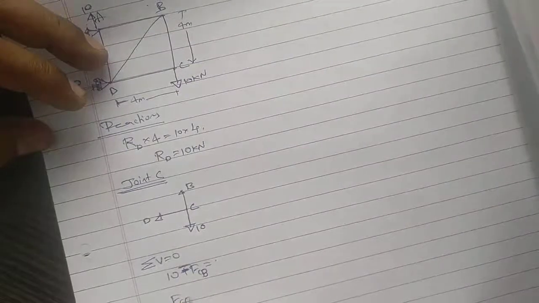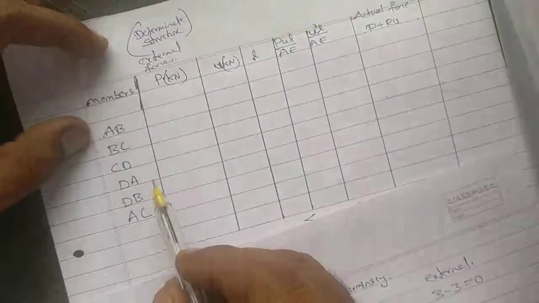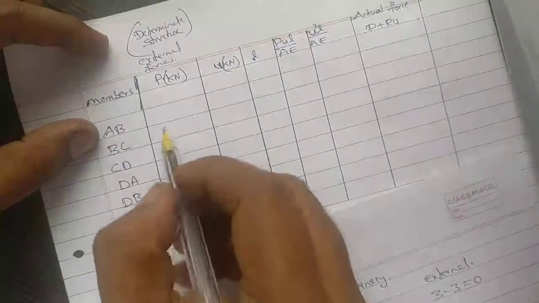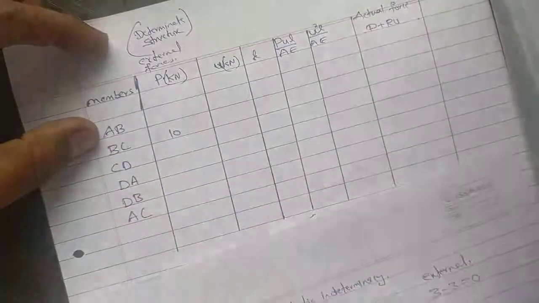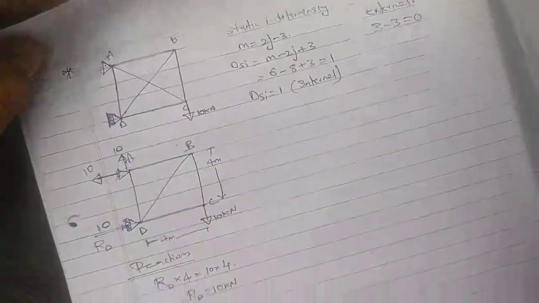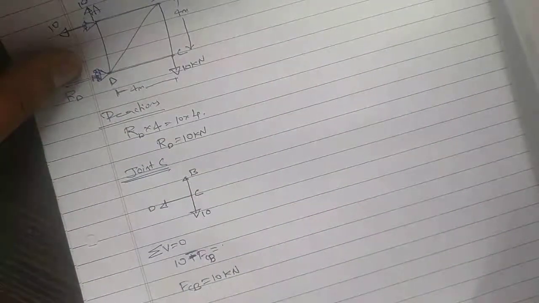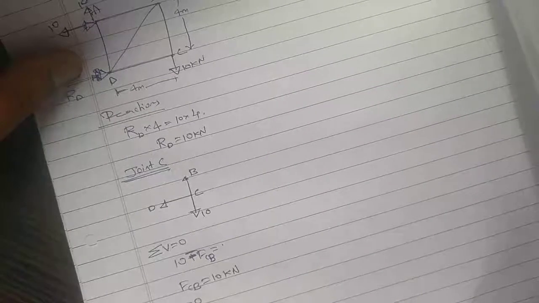So FCB is equal to 10 kilonewtons. FCB is 10 kilonewtons. And sigma H is equal to 0. FCD is equal to 0. FCD is 0.